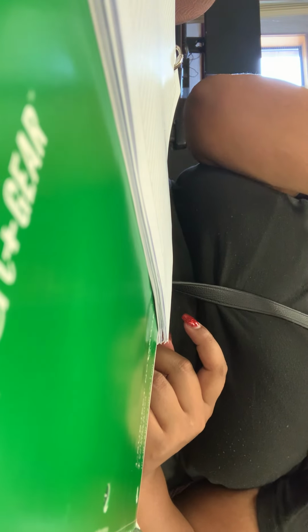Okay. So you ready for the next one? Yes. All right. So this next one says, when 0 is added to a number, the sum is going to be that number. Right? So they call that the identity property of addition.